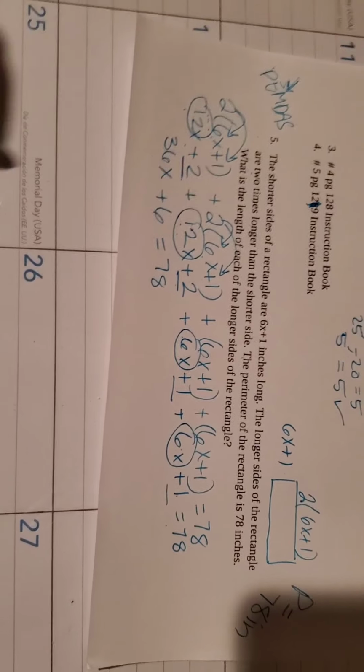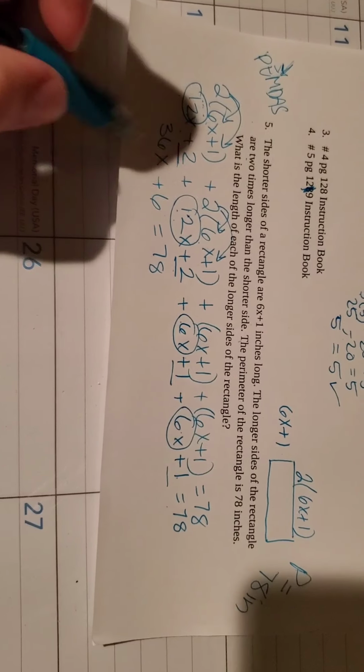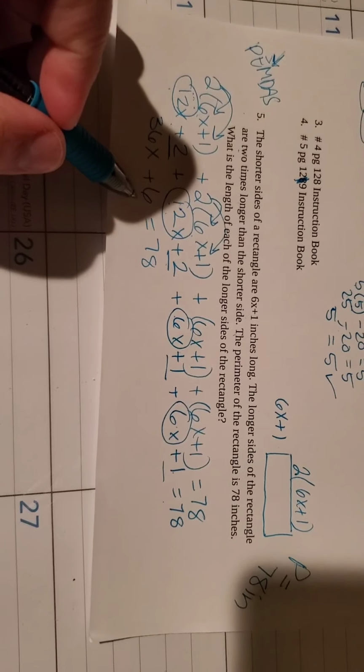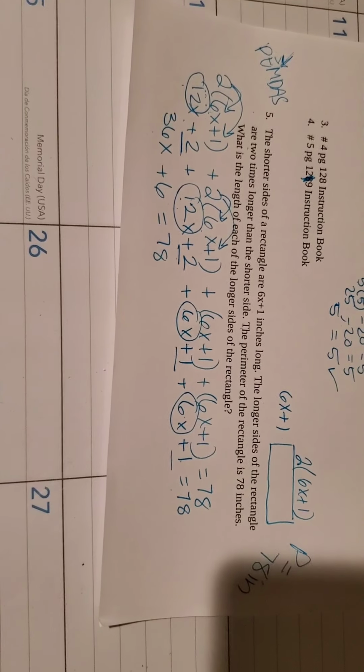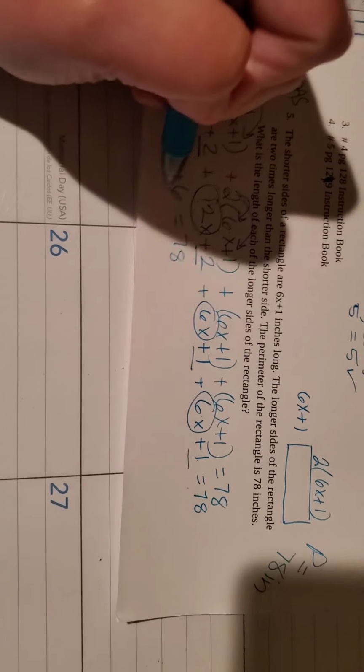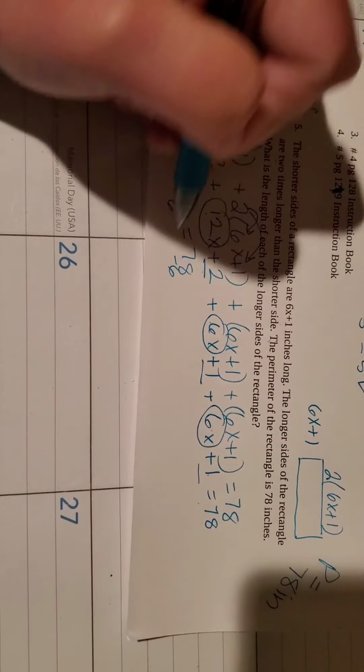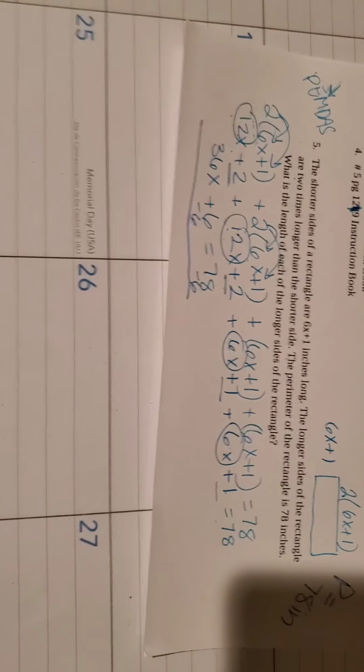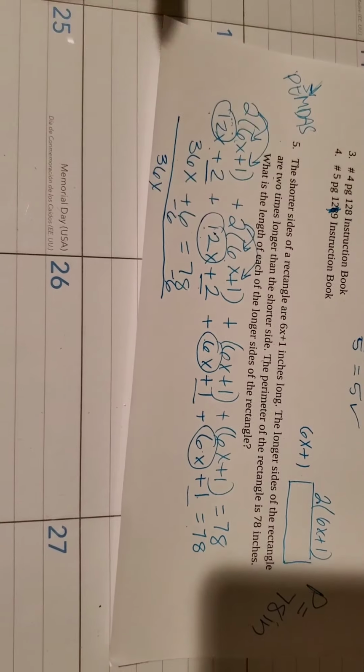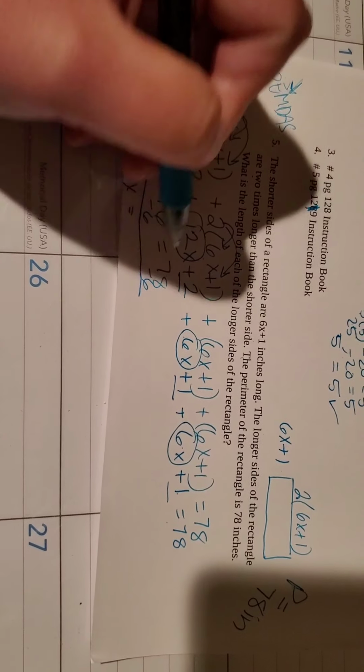Now that I have all my x's together and all my digits together, my normal numbers, whatever you want to call them, I can subtract this 6 on both sides. That leaves me with 36x equals 72.